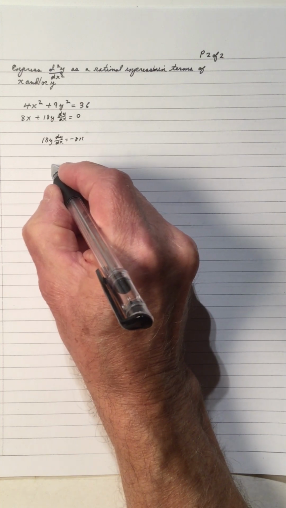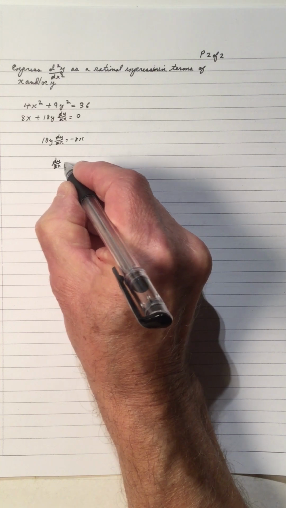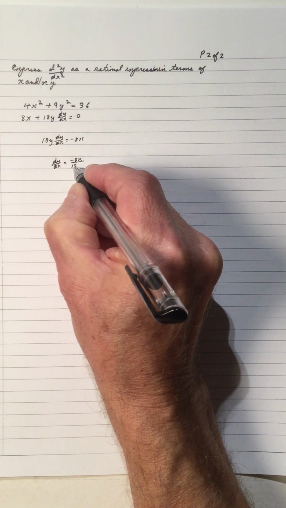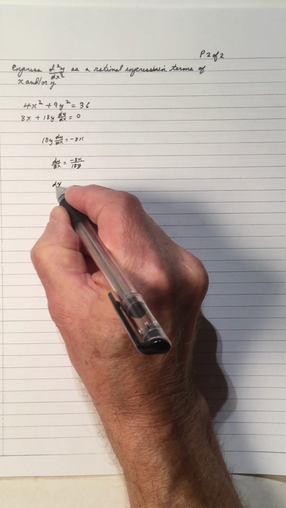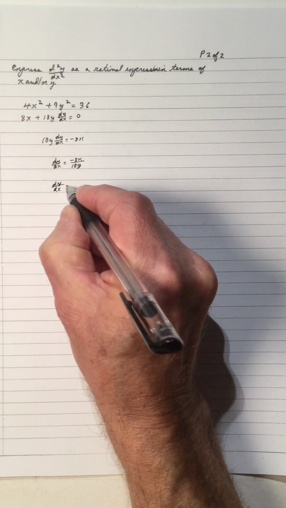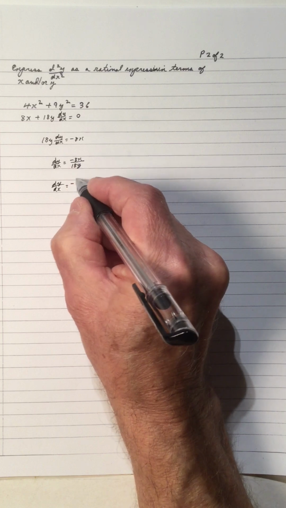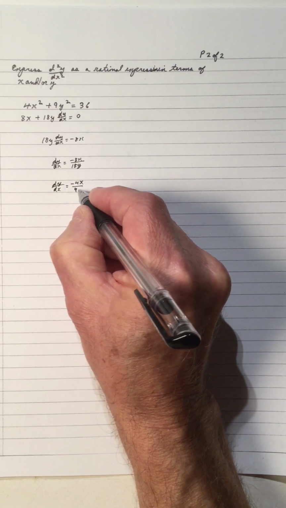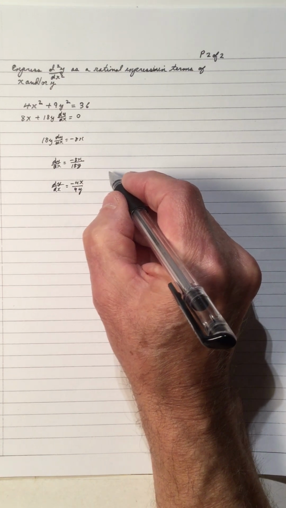And now we have dy/dx is equal to negative 8x divided by 18y. So that means dy/dx is equal to, divided by 2, since 2 is a factor, negative 4x over 9y. So that's the first derivative, which is dy/dx.